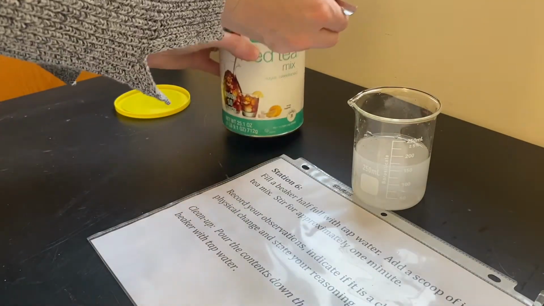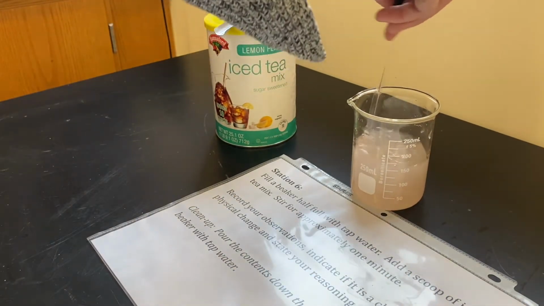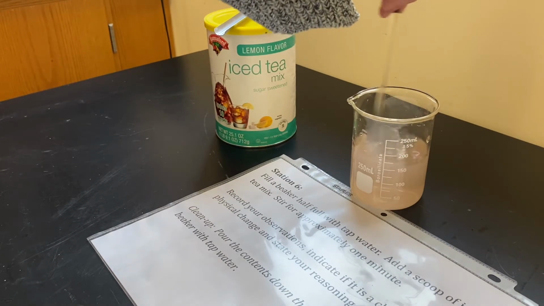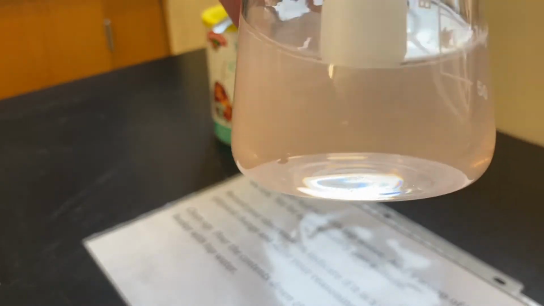Our next station, station 6. Definitely speeding this one up. It's pretty boring. I just have a beaker half full of tap water, and I'm going to add some iced tea mix, stir it up. It's important to note that this is not a spontaneous color change. It is just a color transfer from the iced tea powder to the water. They have formed a homogeneous mixture.